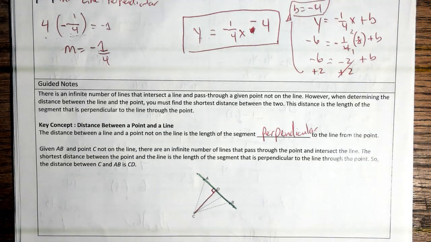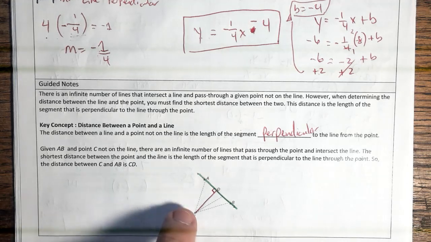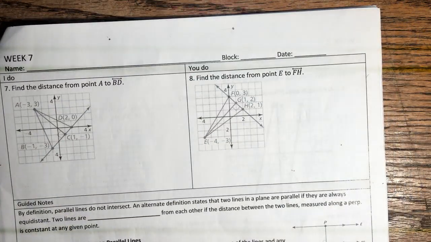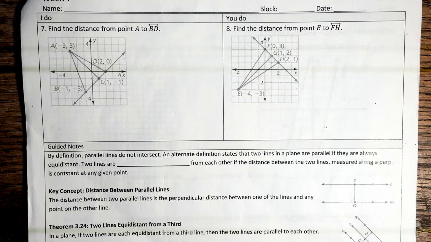Let's read this again. Given AB and point C not on the line, there's an infinite number of lines that pass through the point and intersect the line. The shortest distance between the point and the line is the length of the segment perpendicular to the line through the point. So the distance between C and AB is CD, as I was saying. It's very wordy, but that's what it's trying to tell you. So let's flip over to page 13. This is the last page of this lesson.